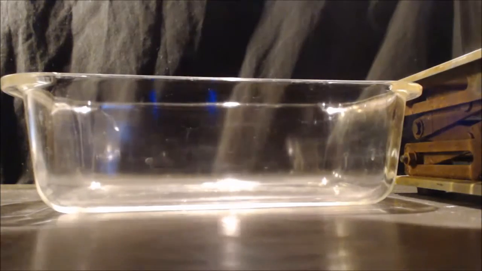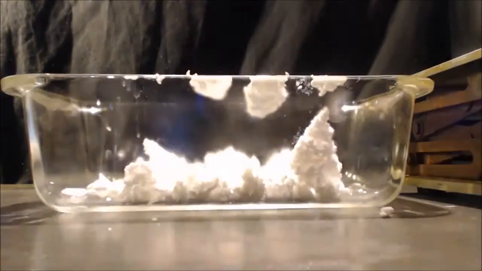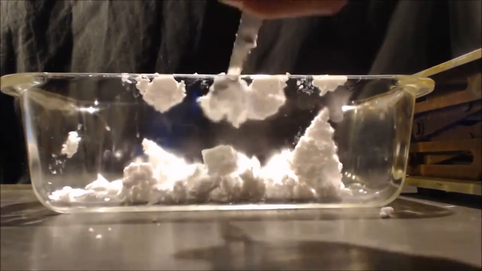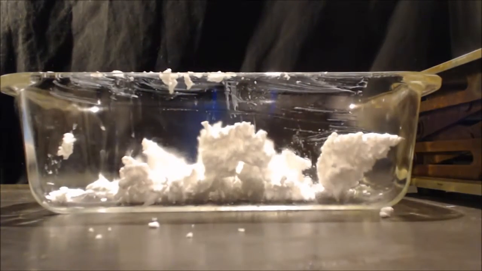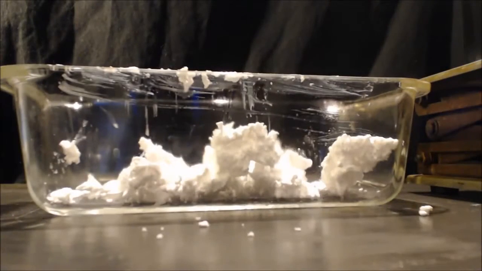Alright, let's see what we got here. Oh, there you go. There's a yield. That's like 105 grams. But I mean, there's probably 10-15 grams of water on there.